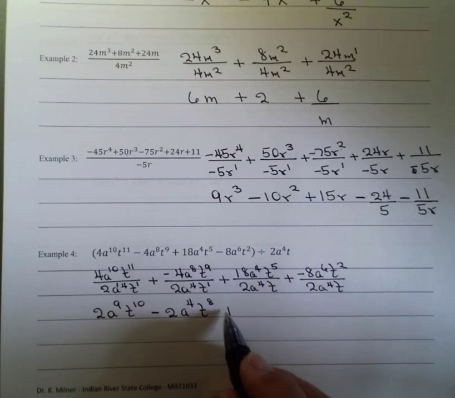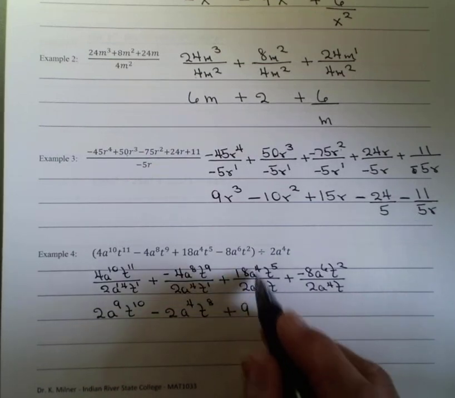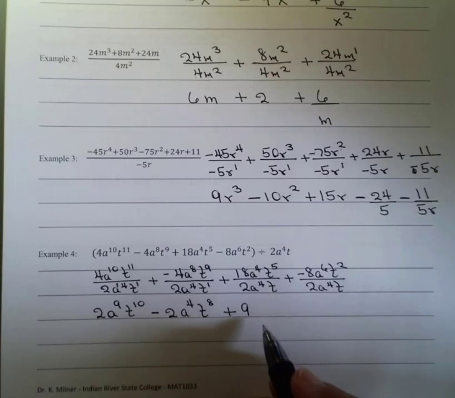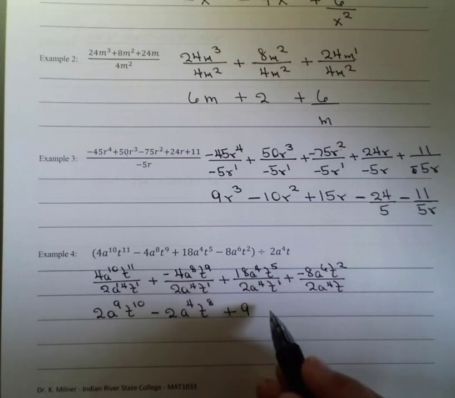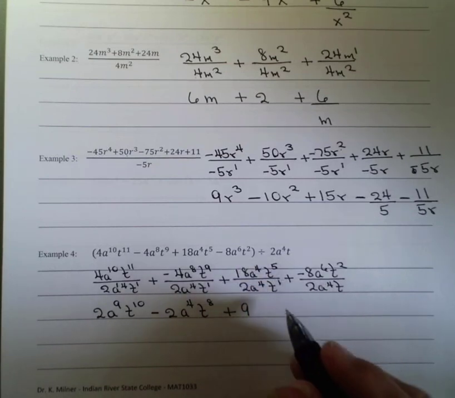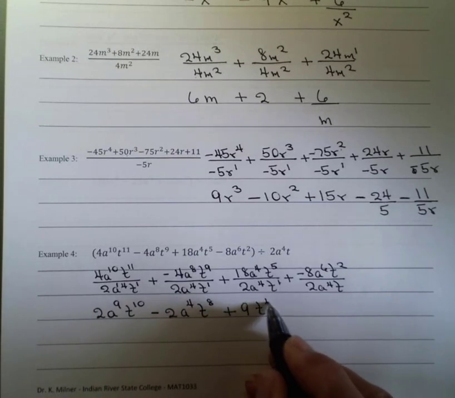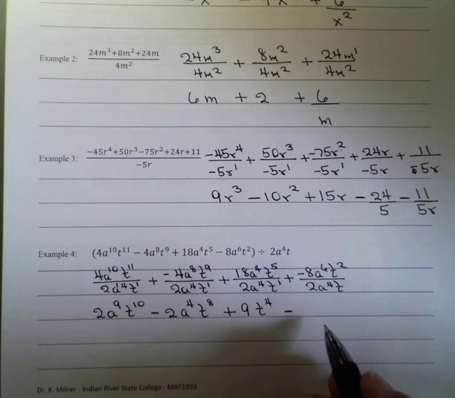And I have positive for this next term. 18 divided by 2 is 9. The a's are going to cancel. That's just a to the 4th over a to the 4th. But here I've got t to the 5th over t to the 1st. So I'll say 5 minus 1 is t to the 4th in the numerator, whole number. And here I'll have the one negative again. So that term will be negative. 8 divided by 2, 4.